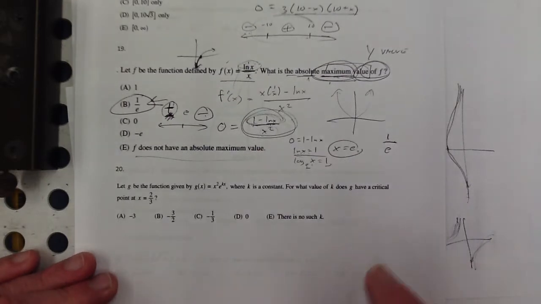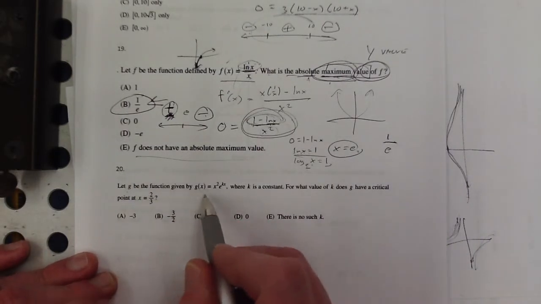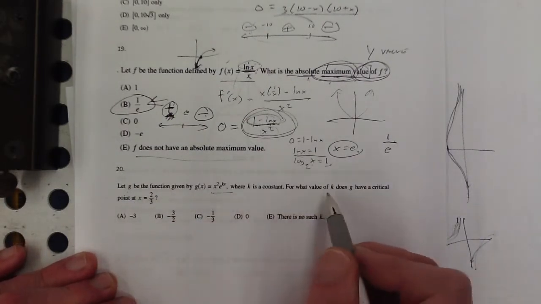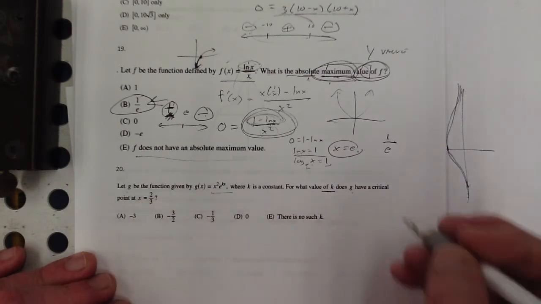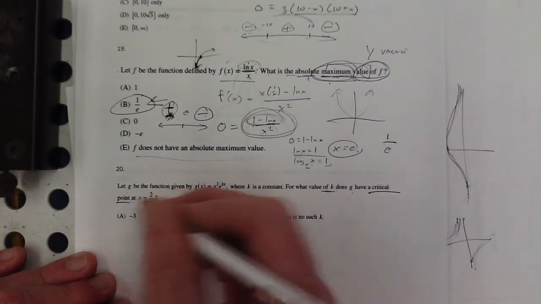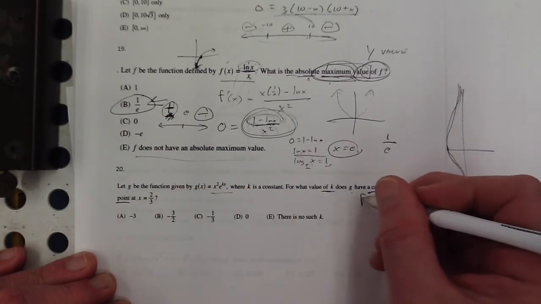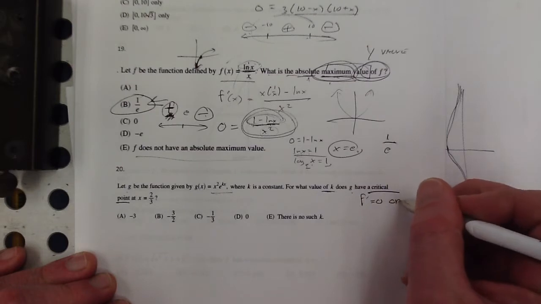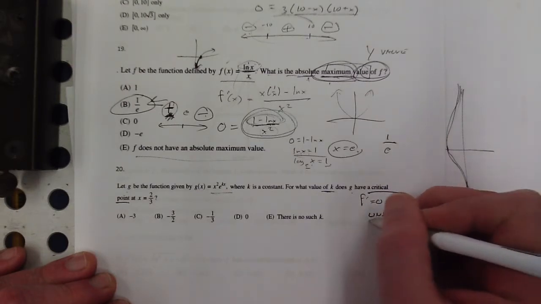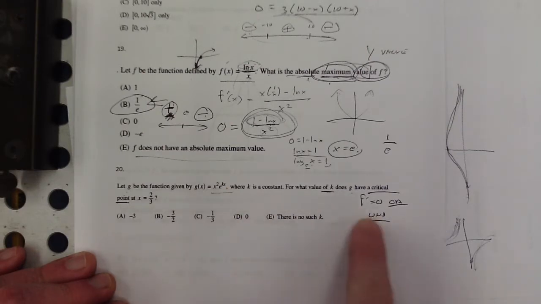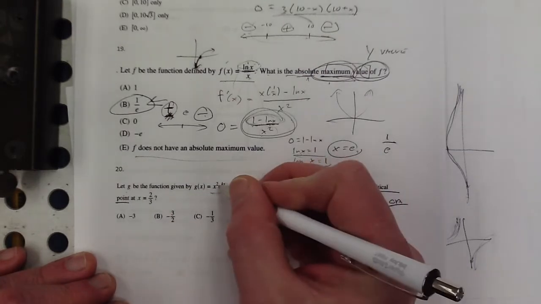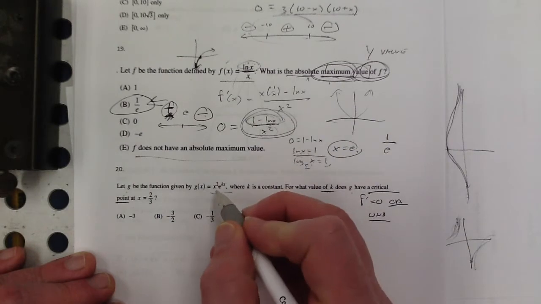All right. Let g be the function given by this, where k is a constant. For what value of k does g have a critical point at x equals 2/3? What does critical point mean? That is a place where the derivative is equal to 0 or the derivative is undefined. And here, this is just like a x squared times e to the kx. That's not going to have any undefined issues. So we're looking to make the derivative equal to 0. So let's take the derivative of this.